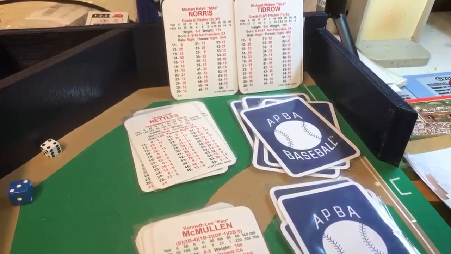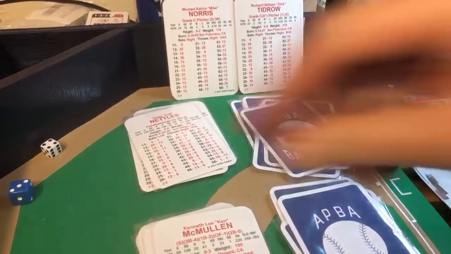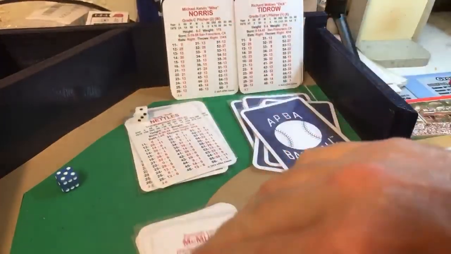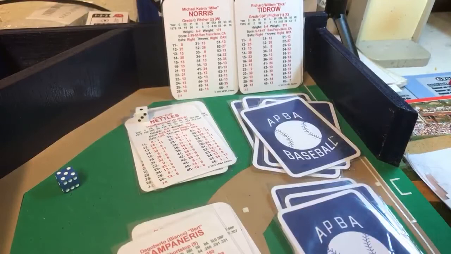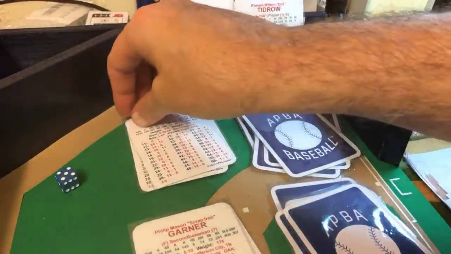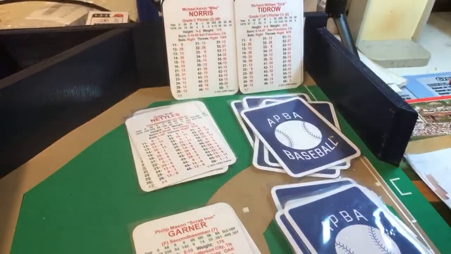Tidrow is going to face Campy, Garner, and Haney in the bottom of the 8th. 51. It's a line drive to Campy. Line drive base hit. Campy's always a threat to steal. Tidrow throws over once. Stepping into the box is Garner. Tidrow throws over again. Tidrow sets and deals. There goes Campy. Here's the throw from Munson. And he's safe at second base with a stolen base.